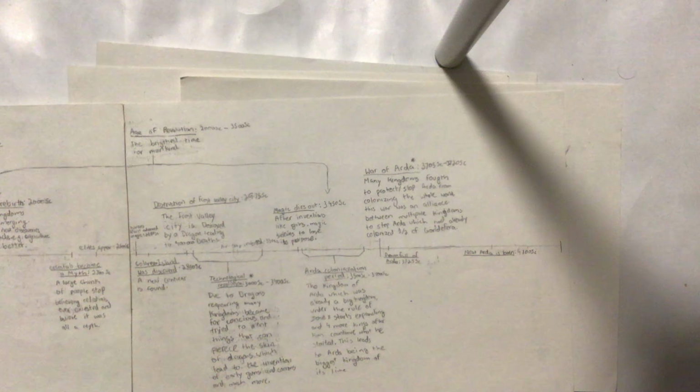Kingdoms that helped in the war to defeat Arda and get back their land decided to take some of their land and start colonizing Arda, and the whole kingdom of Arda is under the rule of some other king now. I haven't decided which kingdom because I only have one kingdom that's actually fleshed out. Arda's like a nation, kingdom, nation, same thing. Yeah, so pretty much New Arda is born because now it's under a new rule and the nation of Arda has fallen.